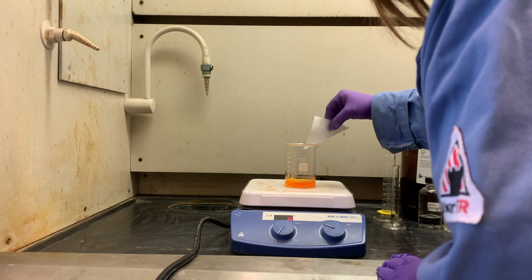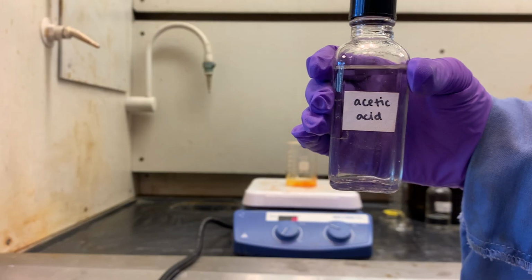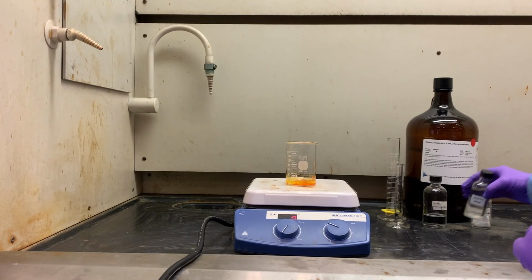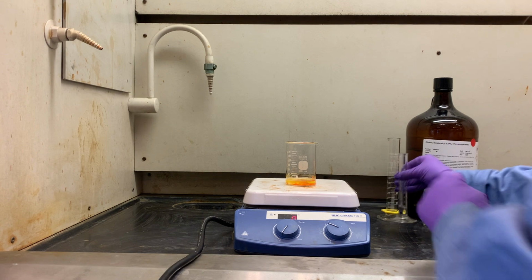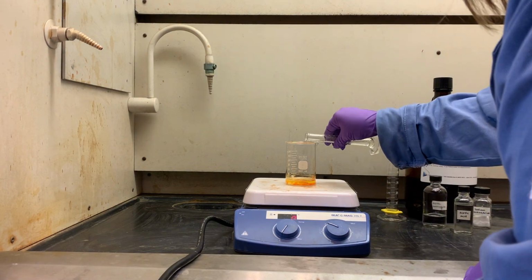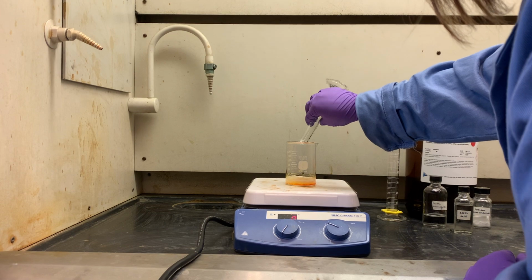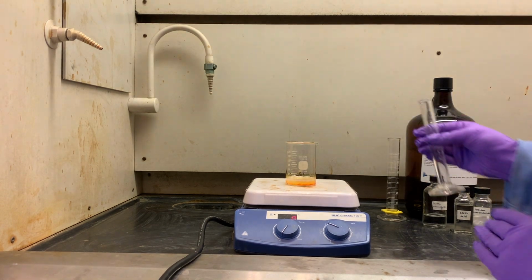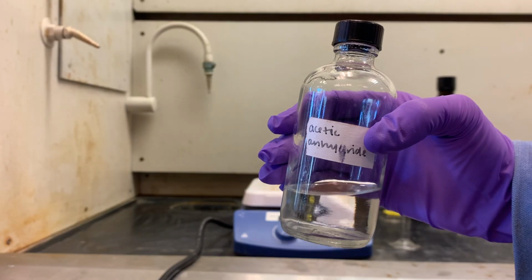In the hood, weigh out the sodium borohydride and add it to your beaker in small increments, over 1 to 2 minutes. After 5 minutes from the beginning of the addition of the sodium borohydride, add acetic acid to destroy the excess borohydride and neutralize the phenoxide ion.